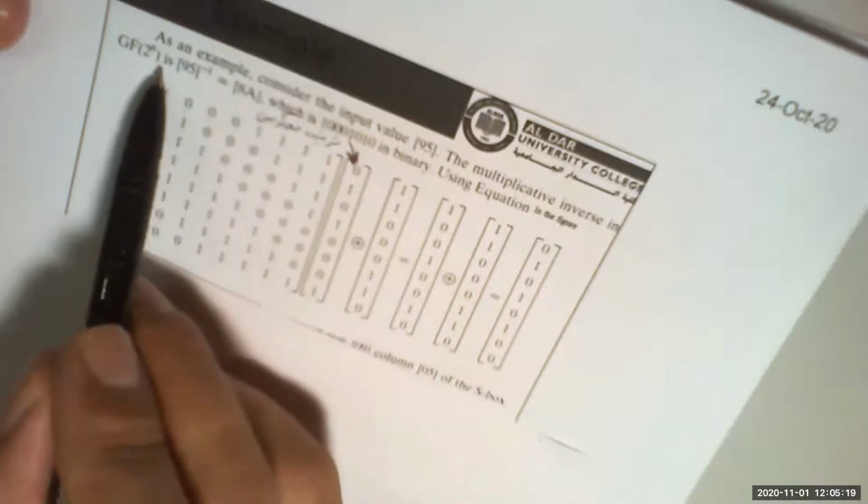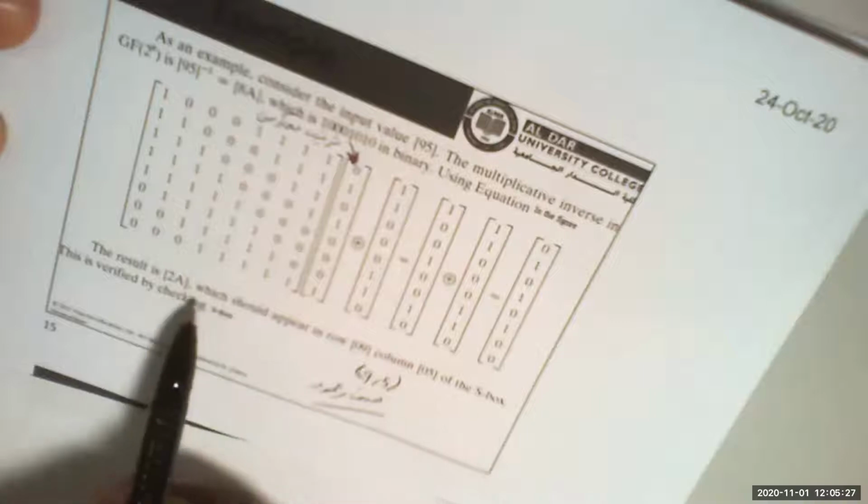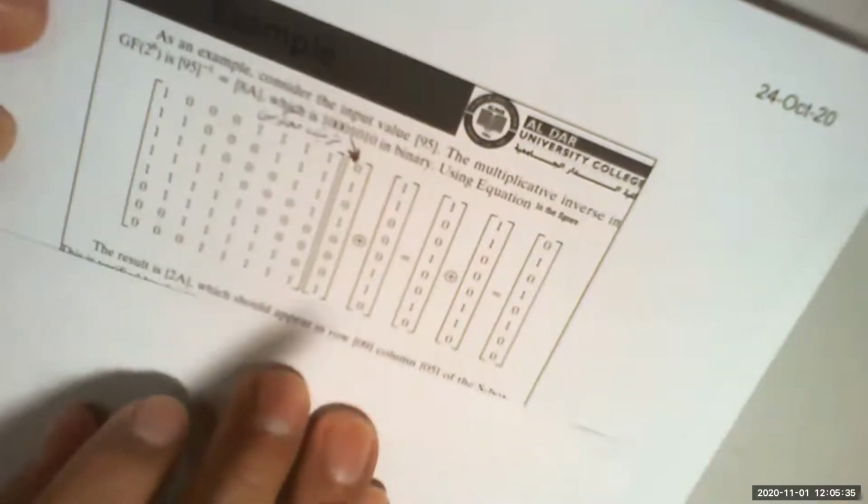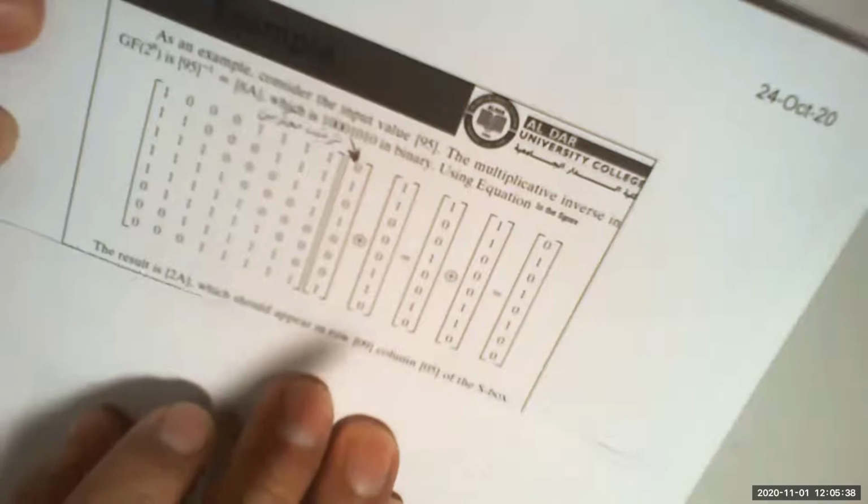Multiplication is like how this 95 is moved to be 2A. It's important.